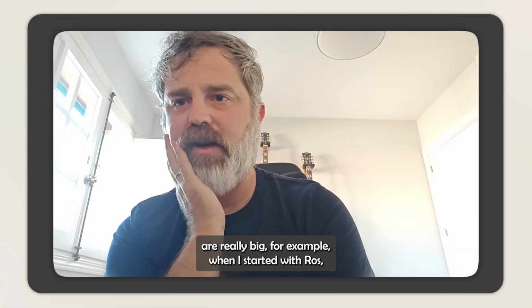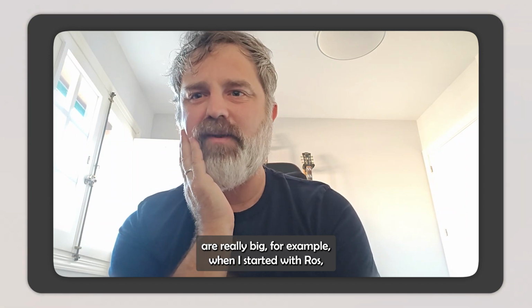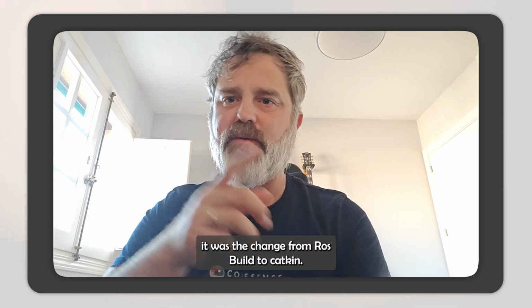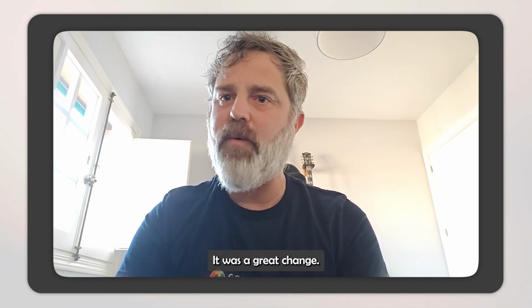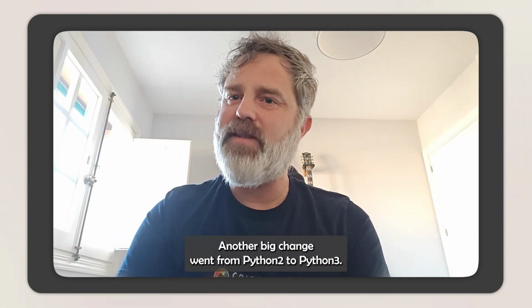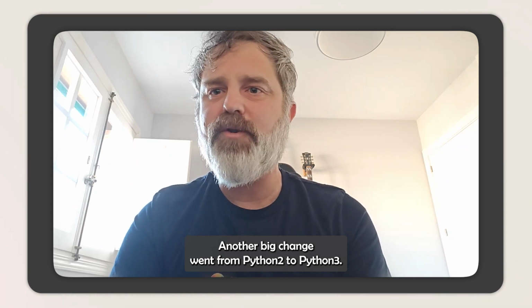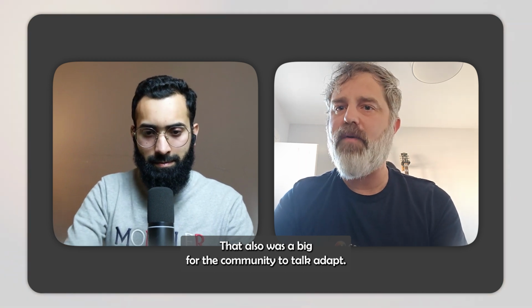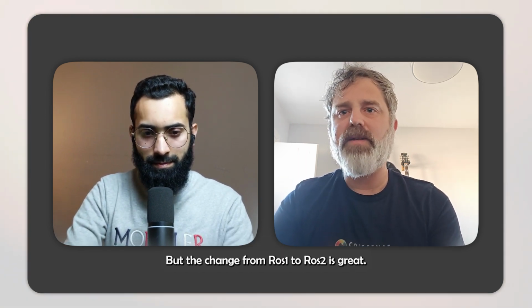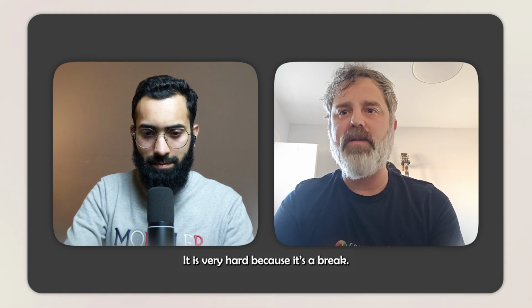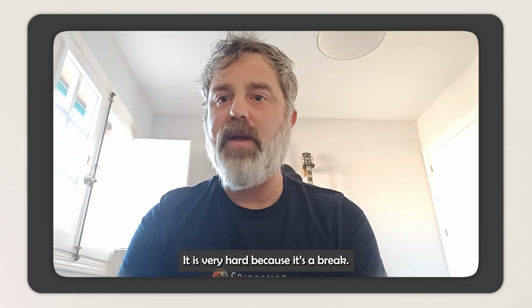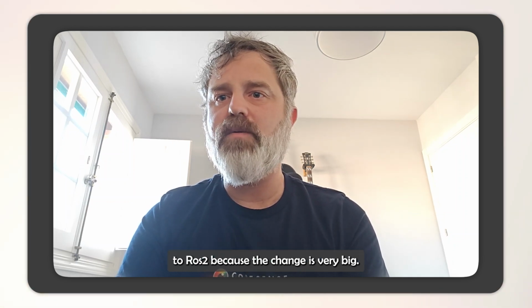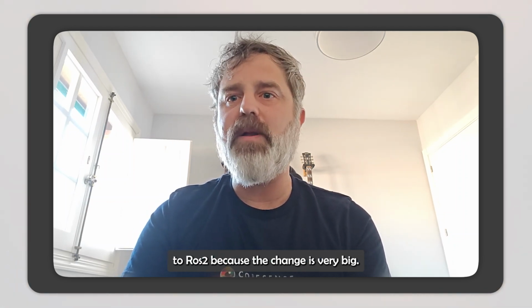Yeah, the impact of the changes is very big. For example, when I started with ROS, it was the change from rosbuild to Catkin, and it was a great change. Another big change went from Python 2 to Python 3. That also was a big effort for the community to adapt. But the change from ROS 1 to ROS 2 is great. It's very hard because it's a break, and many people have not migrated yet to ROS 2 because the change is very big.